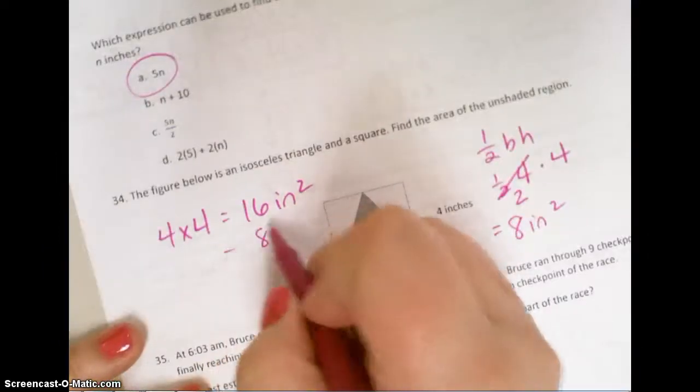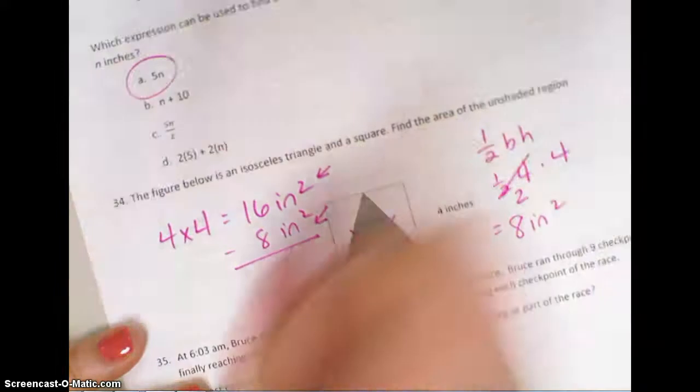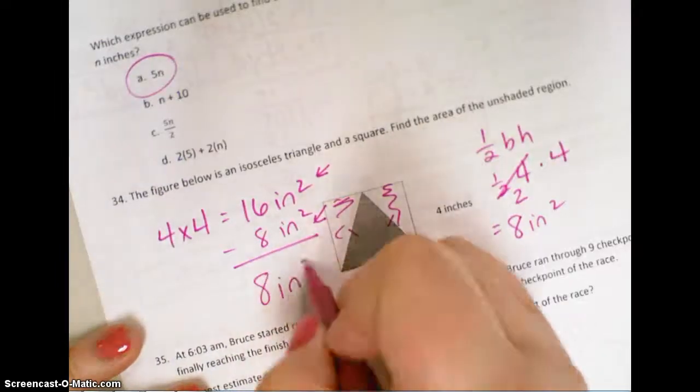So if I subtract that from the area of the square, so this is my square, this is my triangle, I need to subtract them to find the area of this unshaded region. It's going to be 8 inches squared.